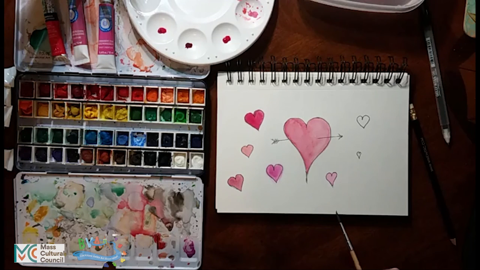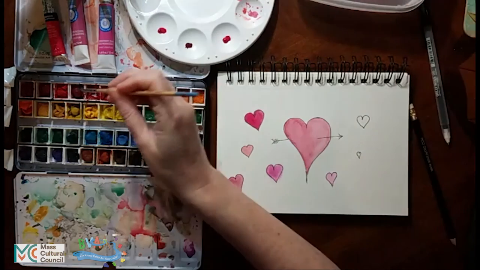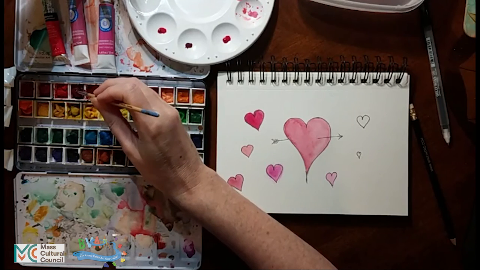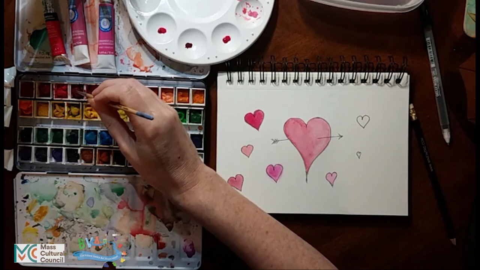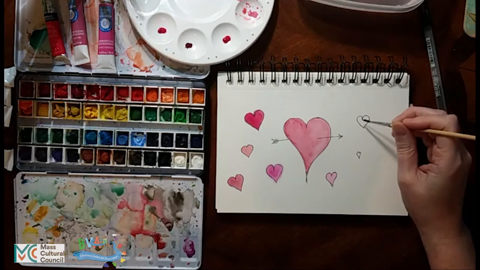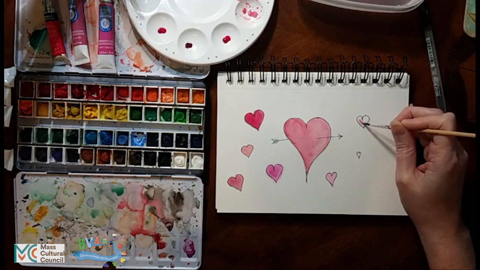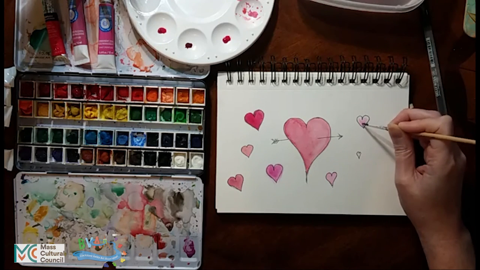Let's try this Phoenix Rose again, and let's try doing it lighter even. Part of the beauty of watercolor is that you can control how much water you use and the way that you use the brush. It still might be a little, well, let's see how it dries.